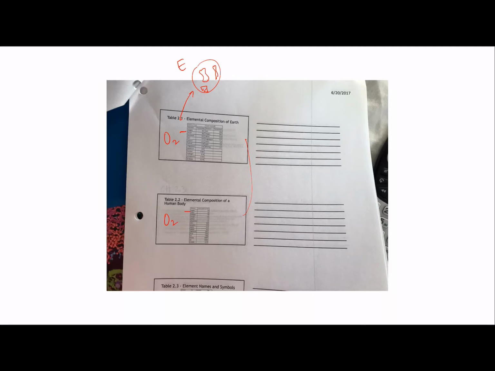Now there are some other similarities, but the human body is made up of things that we don't find as much, like carbon, and calcium and phosphorus, fluorine. Some of these are minerals, okay, that our bodies are made up of. And a lot of this is what goes into making rocks and gemstones, okay?